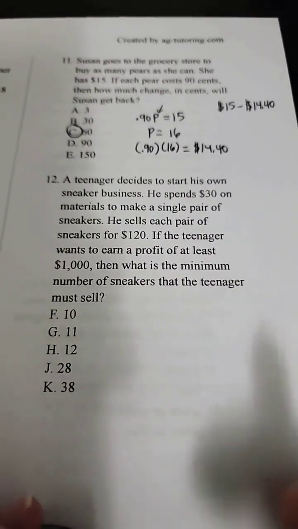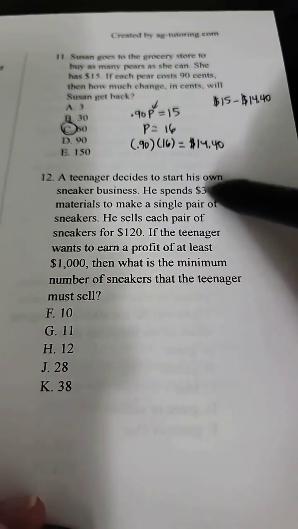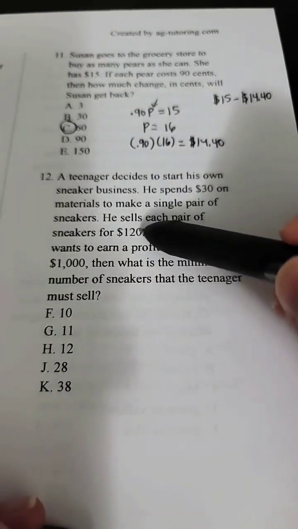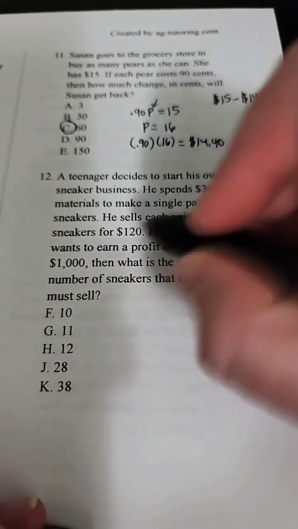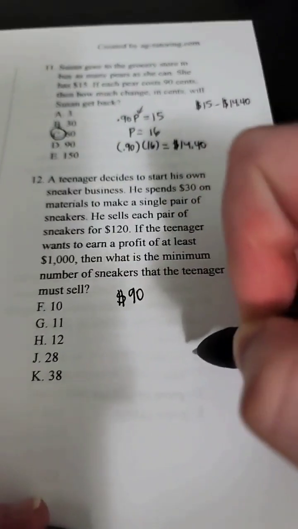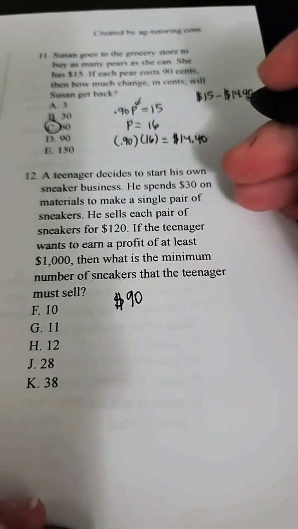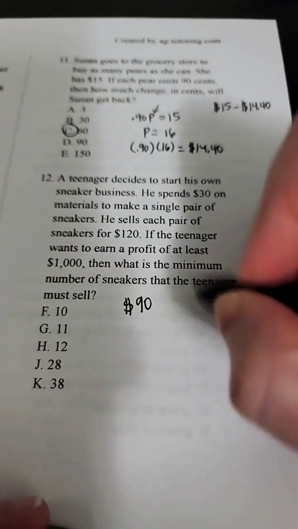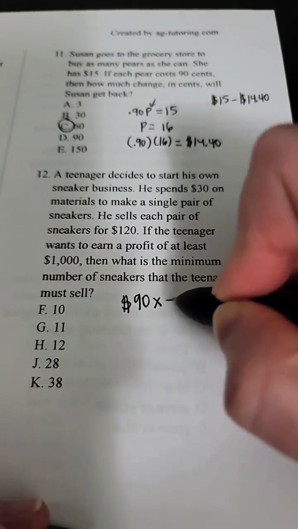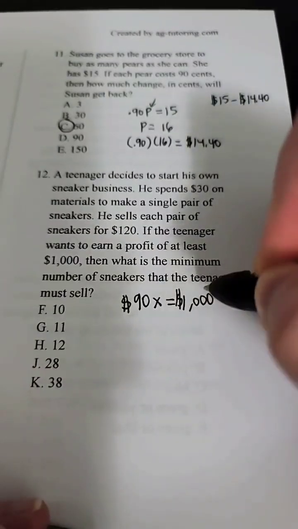Okay, so let's think about the profit per sneaker. So the expenses are $30. He spends $30 on the materials and he sells them for $120. So that means that the profit for every pair of sneakers is going to be $90. So it's going to be $90 in profit for each of the sneakers that he sells. So we could say that 90 times the X amount of sneakers that he sells equals 1,000 for him to get at least a profit of $1,000.